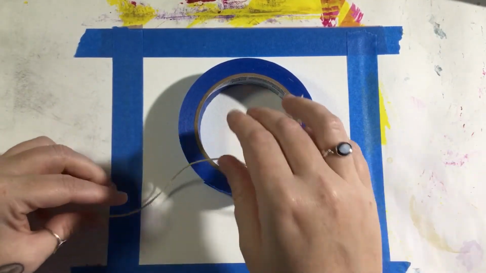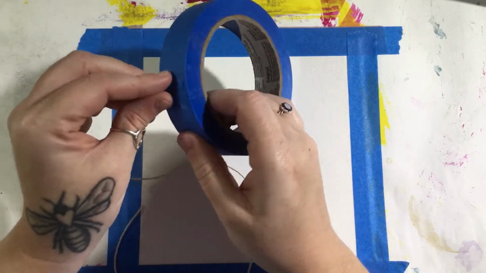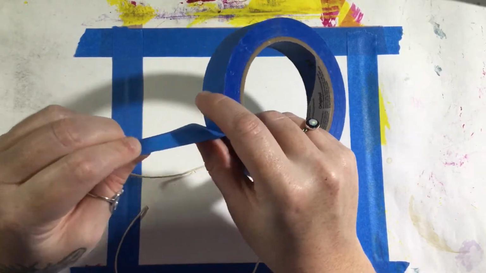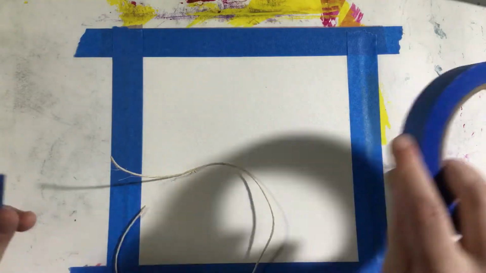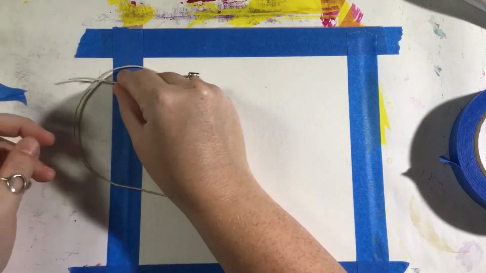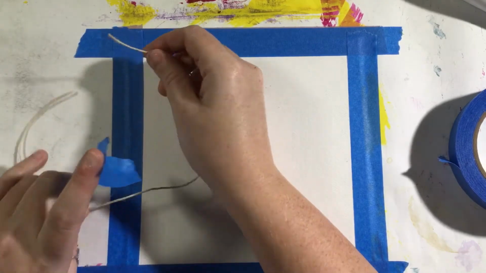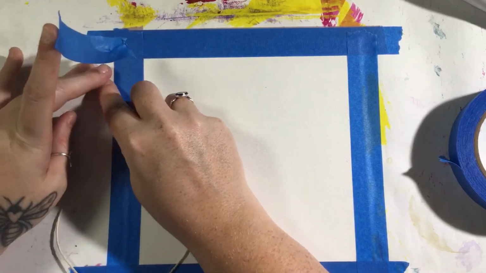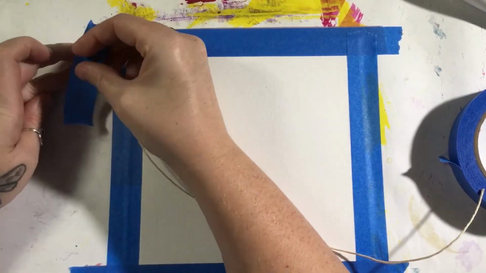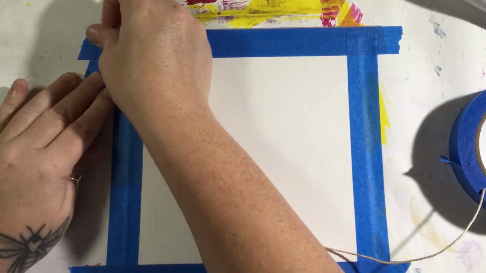And what I'm going to do is take this piece of string and I'm going to tape it down somewhere. You can tape it inside of your picture plane or you can tape it outside of your picture plane. I'm going to do it outside of the picture plane. And put it like right here, it looks good. I'm going to make sure that this is securely down.